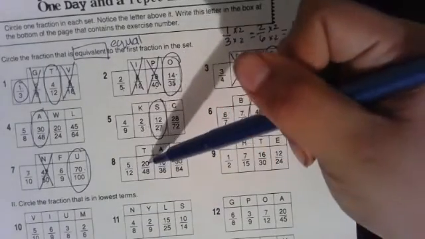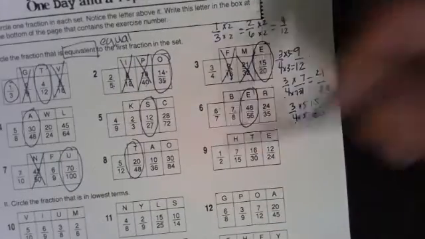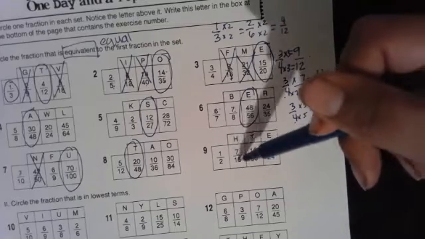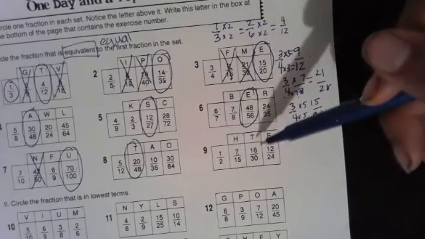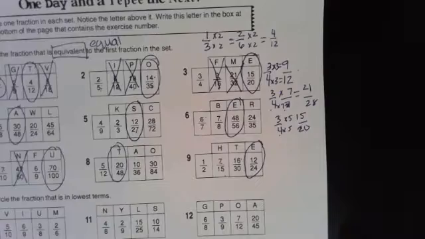5 times 4 gives me 20. 12. That one makes sense, right? And then this one, 1/2, I'm just looking for halves. 7 is not half of 15. 16 is not half of 30, but 12 is half of 24. Okay.